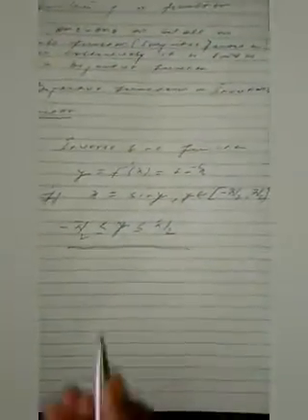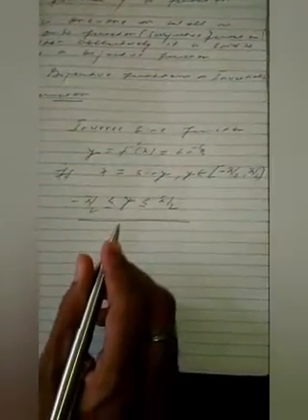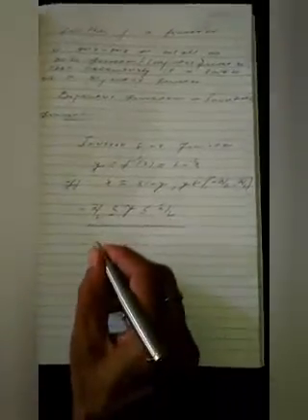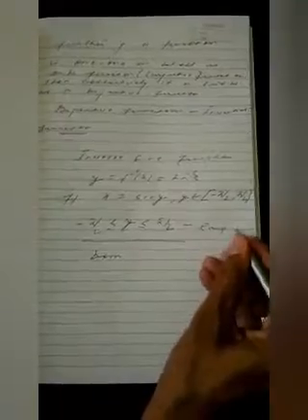So we must work on minus pi by 2 to pi by 2 only, and that is the range for this function. The domain is minus 1 to 1. So this is the range for the sine inverse.